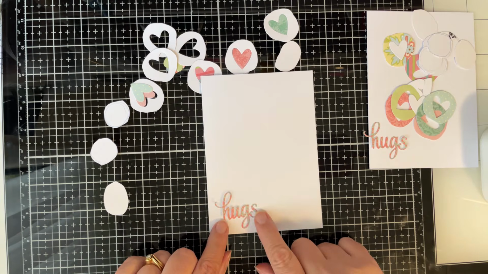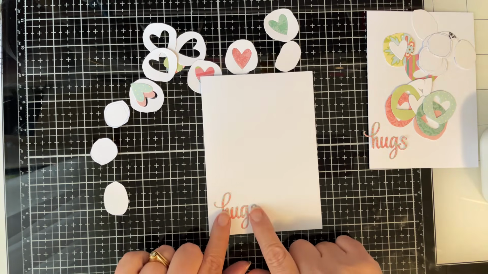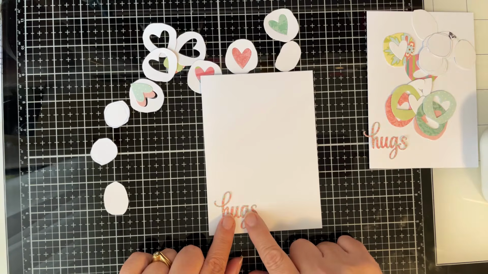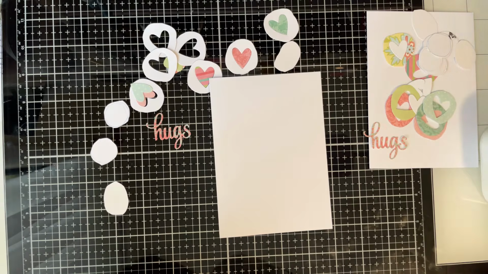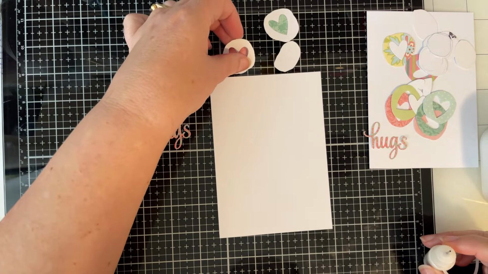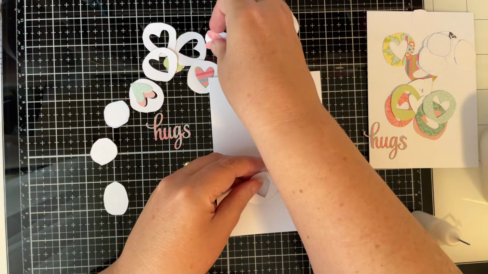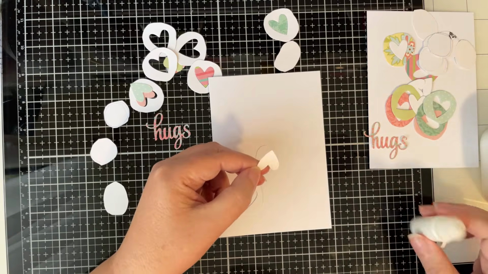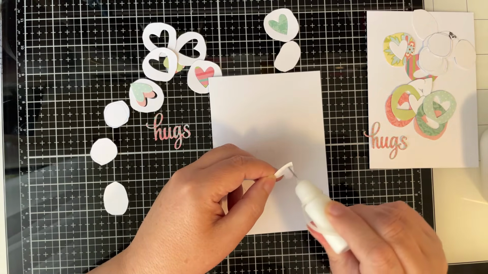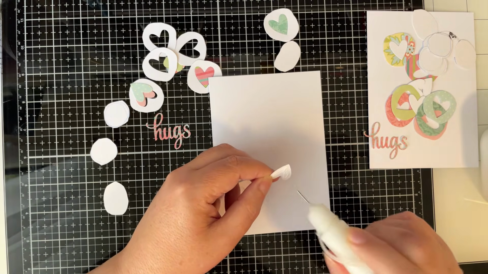I'm in two minds about it. I'm not sure that I like it, but the goal is to use pattern paper. And the point of this card is to put a smile on a senior's face, because I'll be donating this to Homemade Cards for Seniors Australia. And so I think the important thing is to finish the card. Done is better than perfect, right?